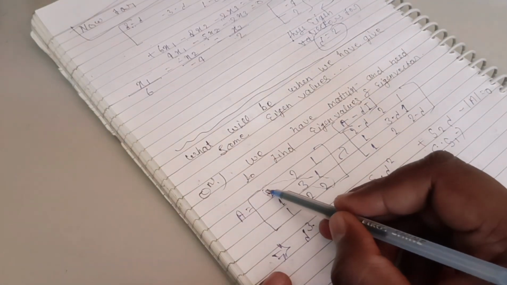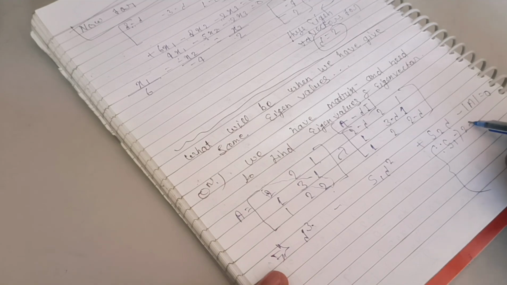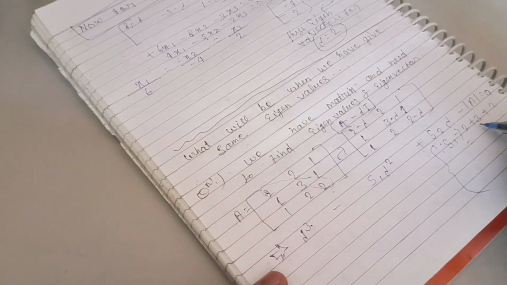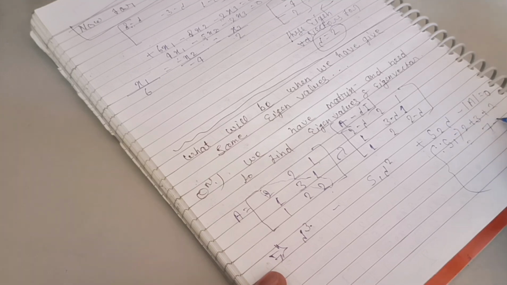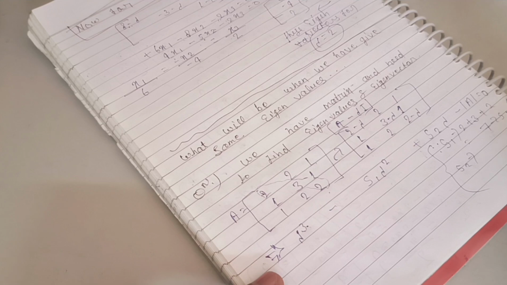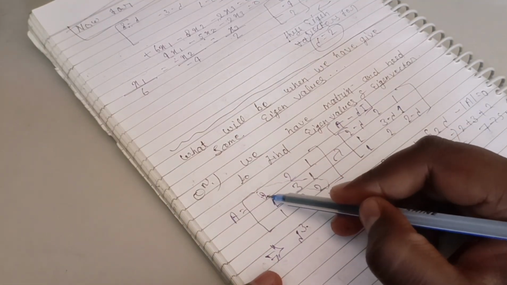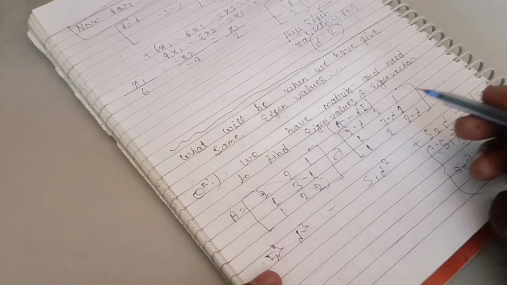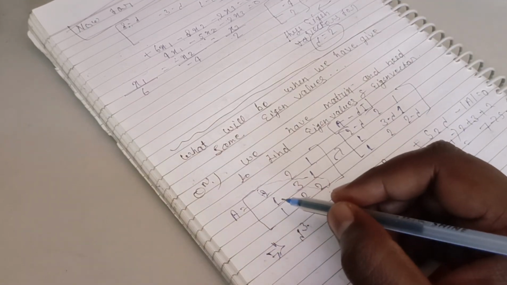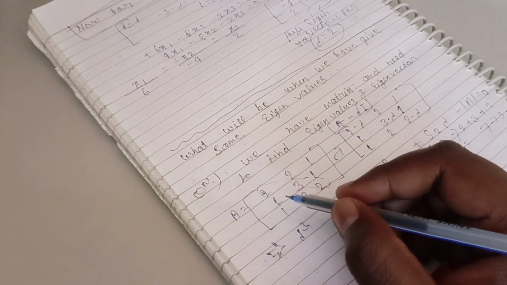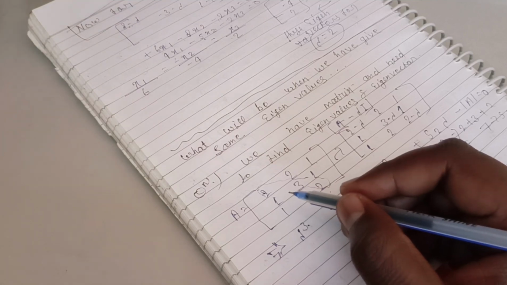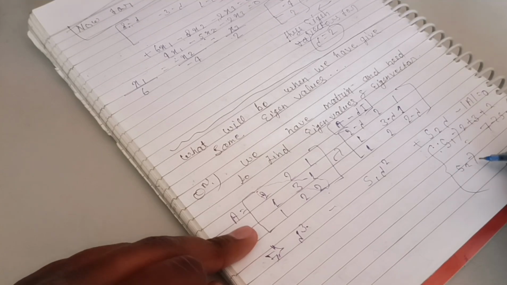We will add diagonally 2, 3, 2, so 2 plus 3 plus 2, right? So this will be 7. This is the value of s1. Now s2.